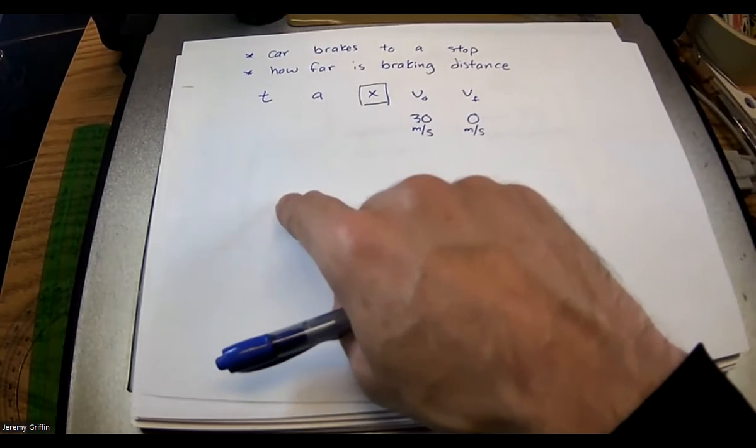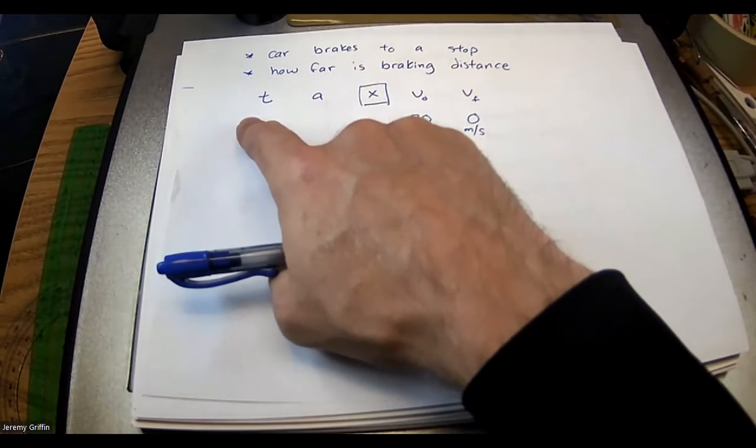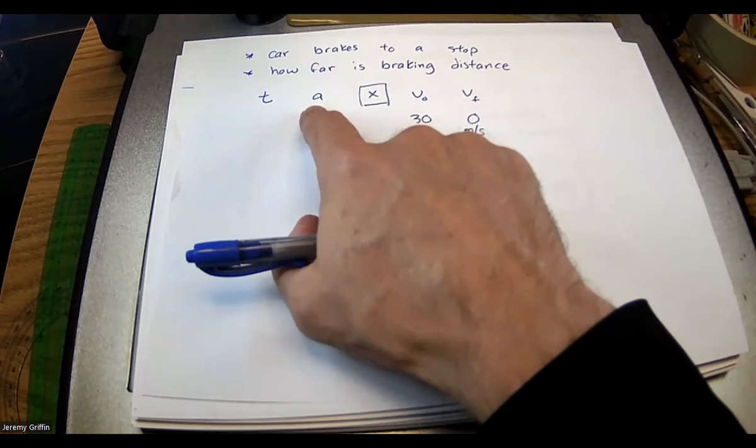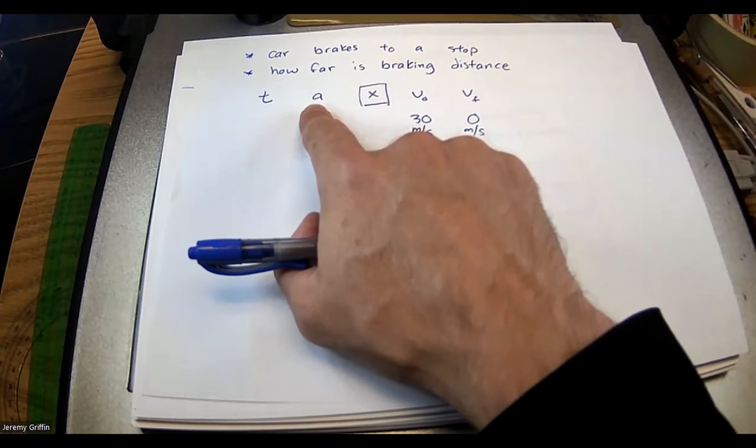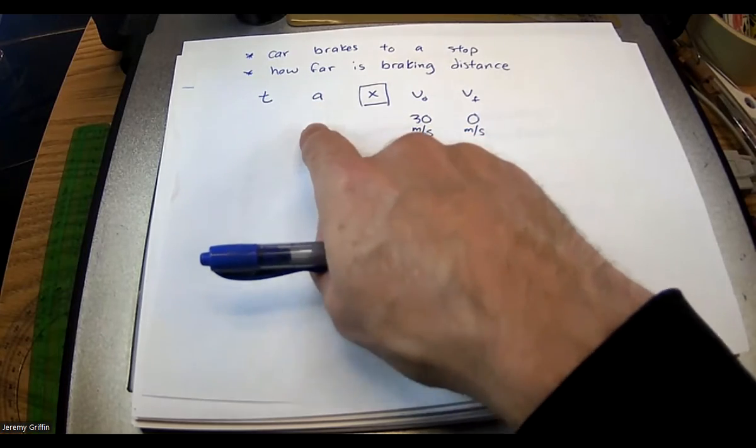You either need to know how many seconds it took for the car to brake to stop, or the rate that the car can slow down. Do you think the rate the car can slow down has something to do with the material properties of the tire and the asphalt? Okay, so I'll go ahead and give you that one.